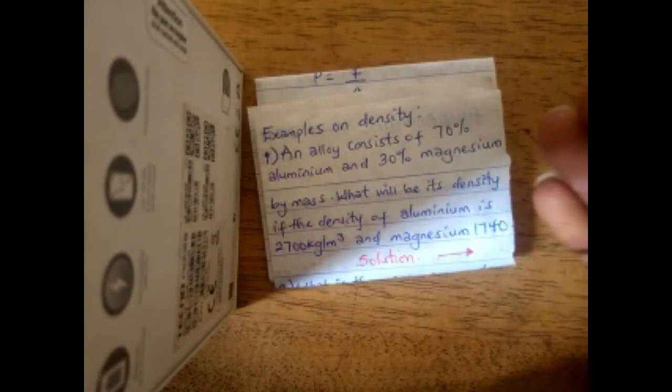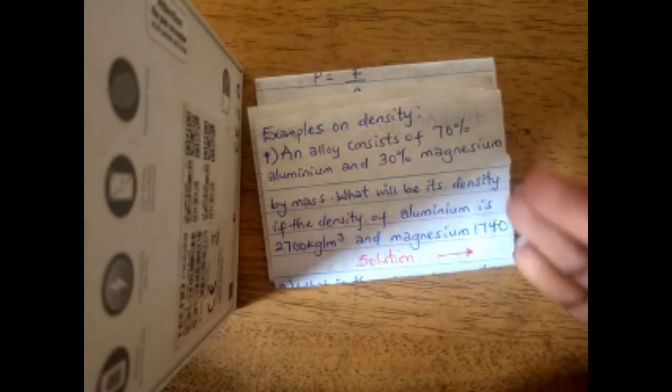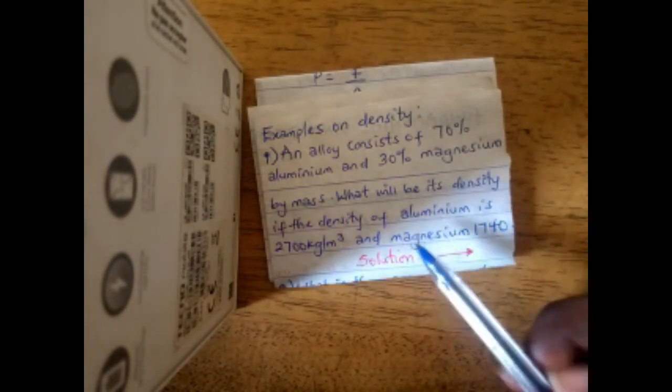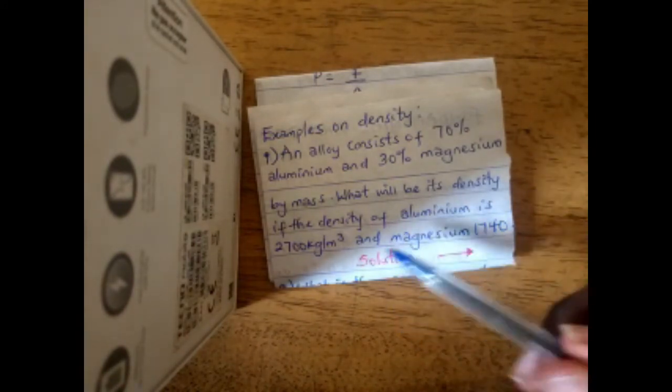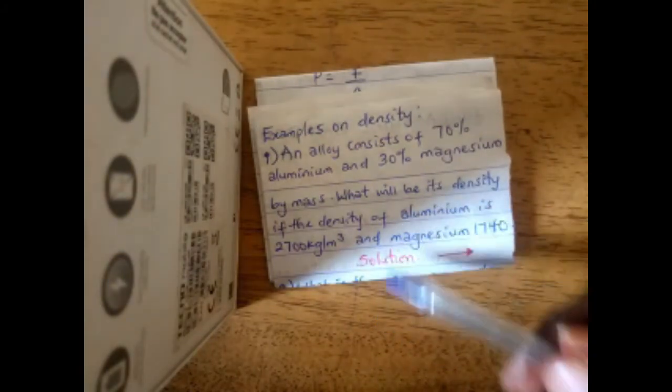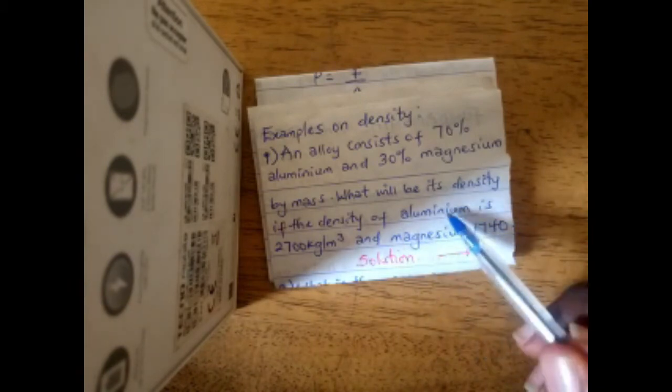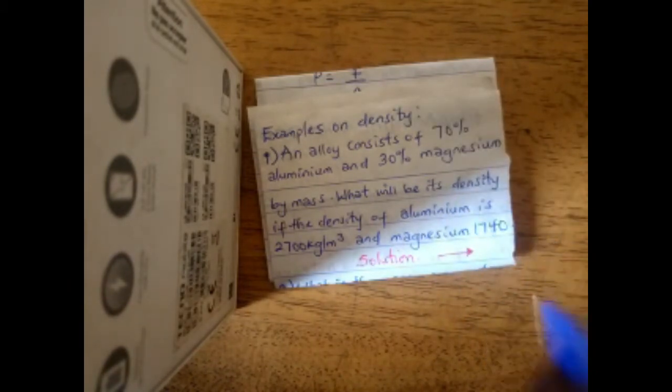Remember that density is a relationship between the mass and the volume. In this case, we don't know the volume which these metals occupy in the alloy. So the first thing to do here is to find the relationship between the density, the mass, and the volume. Then on finding that, we can combine them to find the density of the alloy itself.